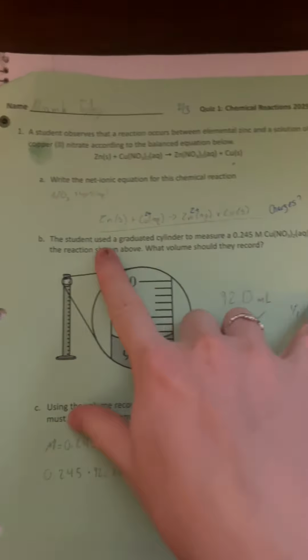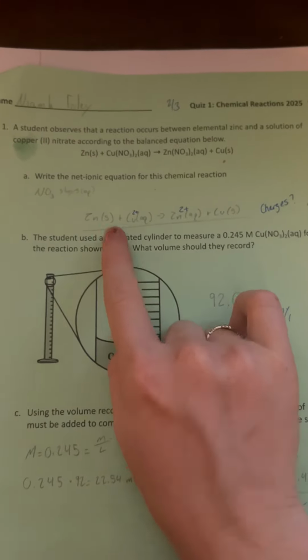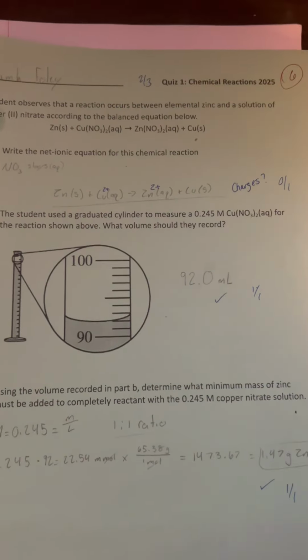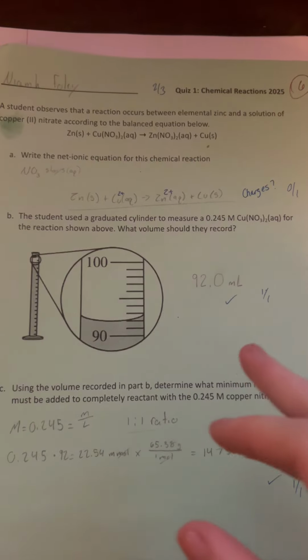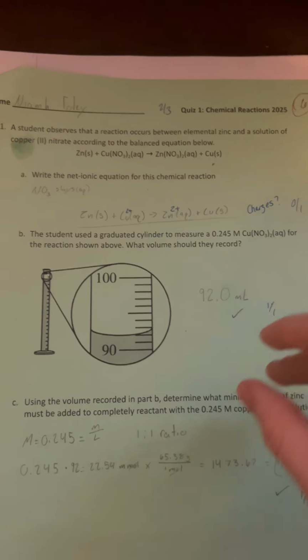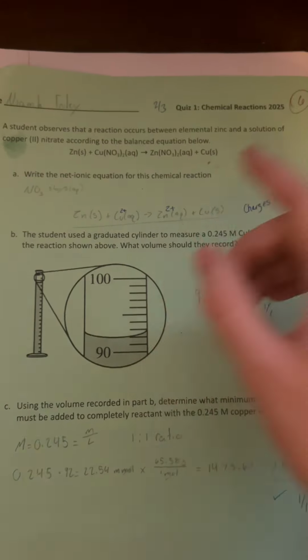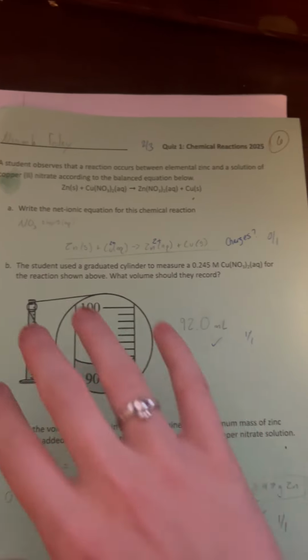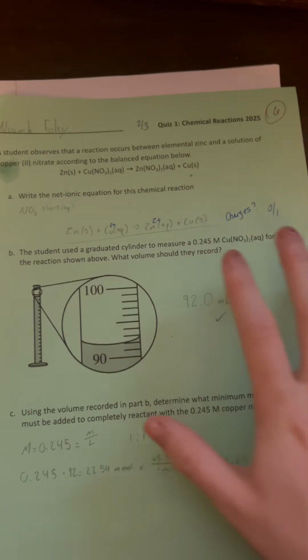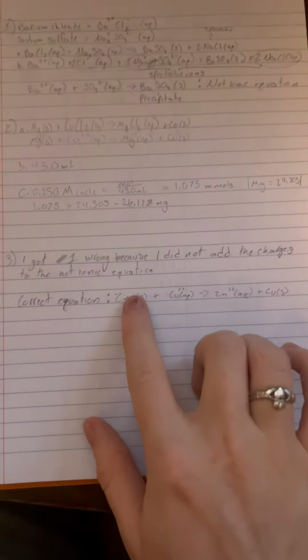And then for the question I got wrong, I only got one wrong. It was question 1, part A. It asked to write the net ionic equation for the chemical reaction between zinc and copper nitrate. I forgot to add the charges, because for net ionic equations, you always have to put the charges. So I corrected that down here.